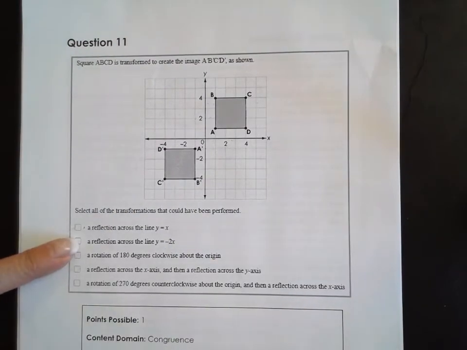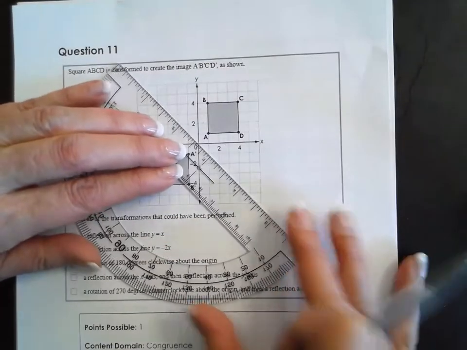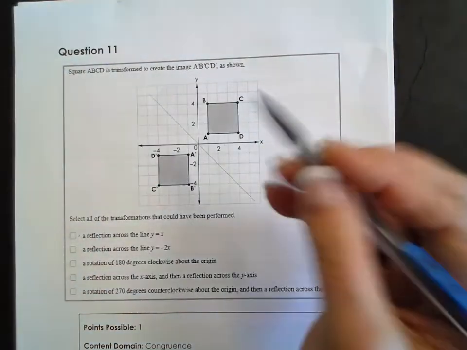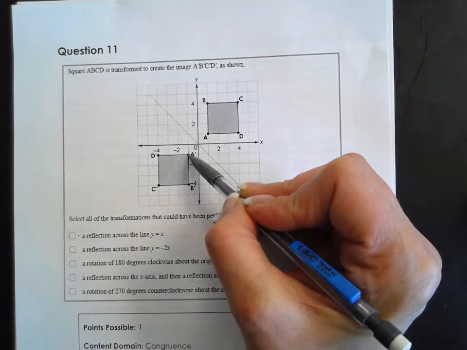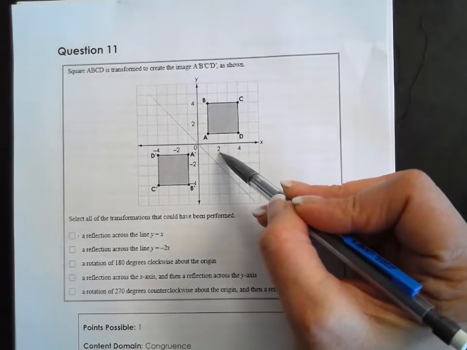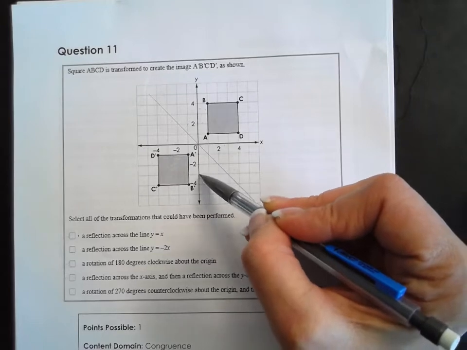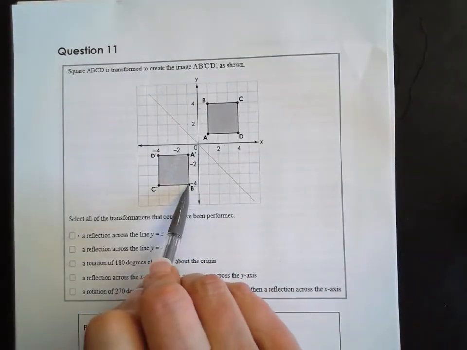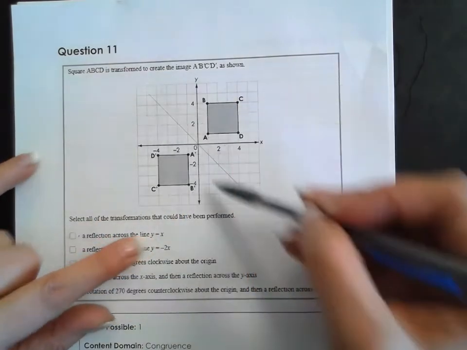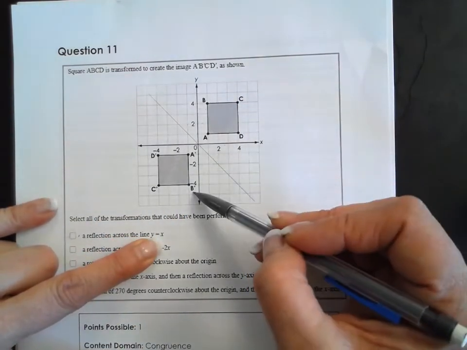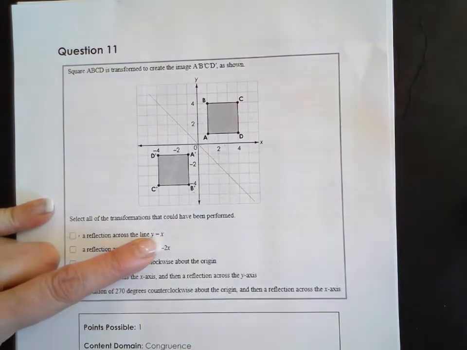If I have the reflection across my line of y equals x, that means that A is 1 space away, A is 1 space away. We're good on that one. D is 1, 2 and a half, 1, 2. What's the problem there? Wrong letter. That's B, not D. So it can't be across the line of reflection, because it's got the wrong letters.